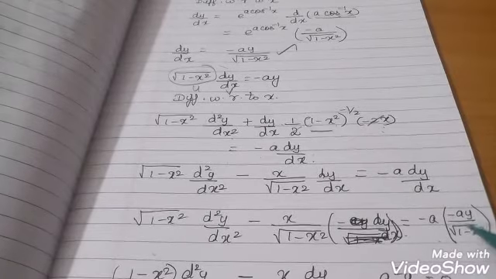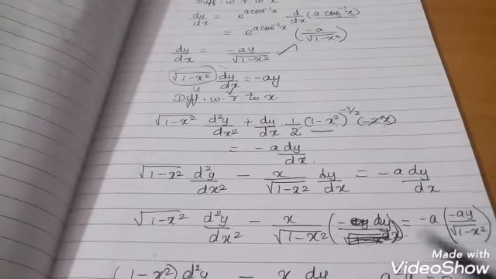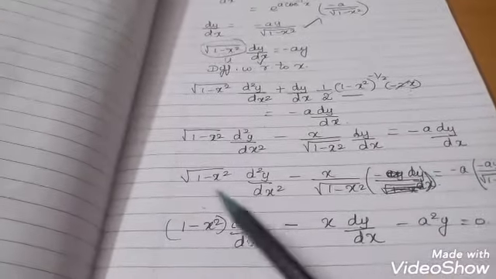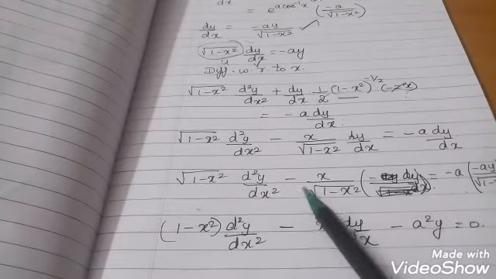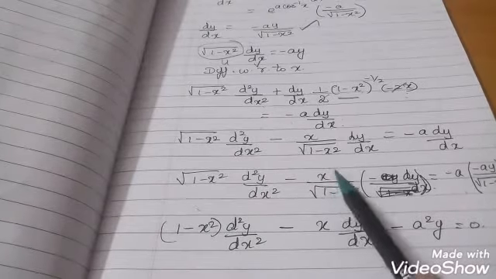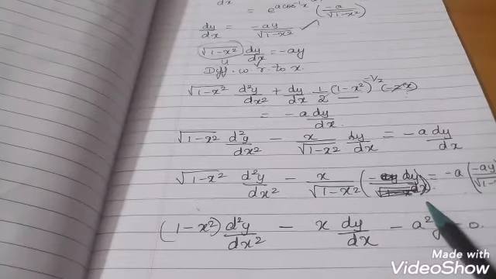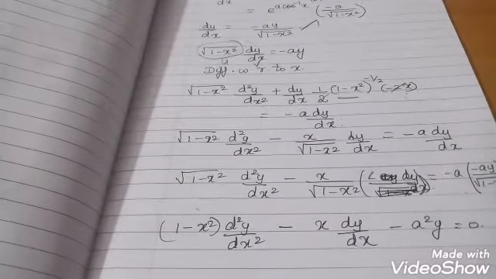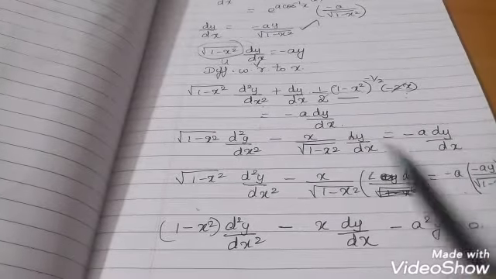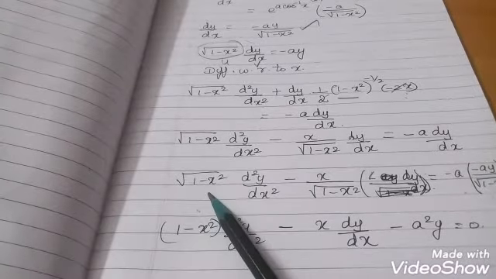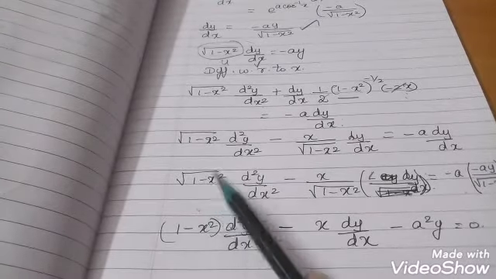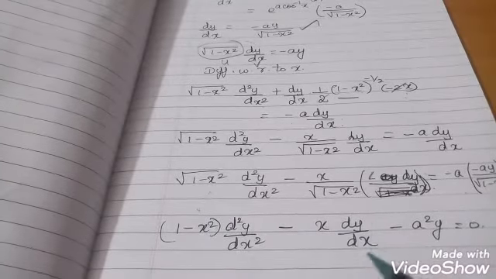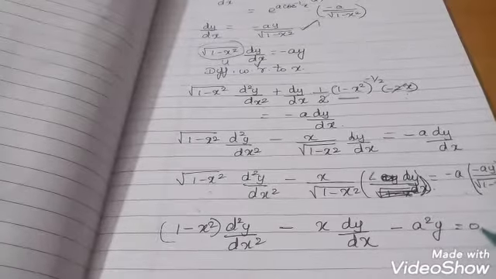Now here, when you take the LCM and take it to the other side, you will have it like this: root of 1 minus x squared d squared y by dx squared minus, what will you get here? It's x by root of 1 minus x squared dy by dx you have here. This comes to the other side, it will be nothing but minus a squared by. So when you take the LCM and cross multiply, what will you get? Root of 1 minus x squared into 1 minus x squared is what? It's (1 minus x squared) d squared y by dx squared minus x into dy by dx minus a squared y is equal to 0.